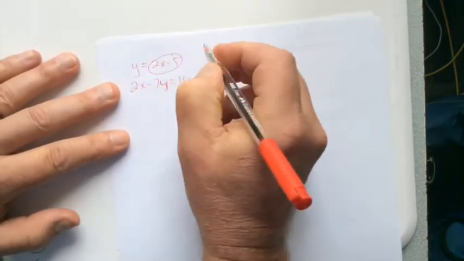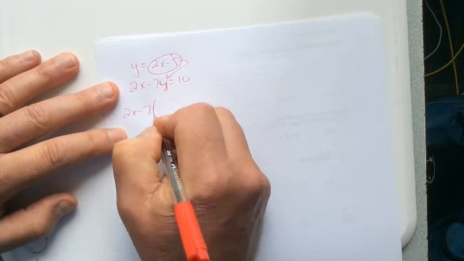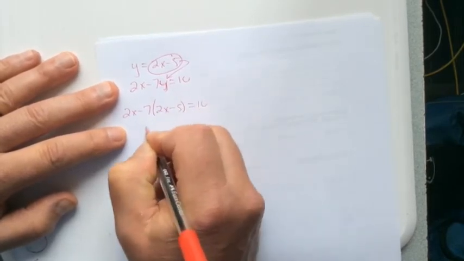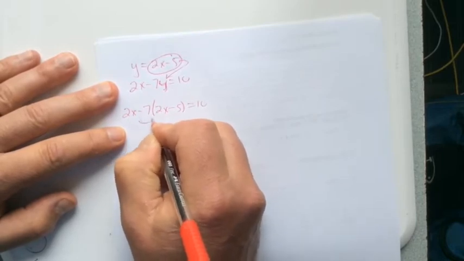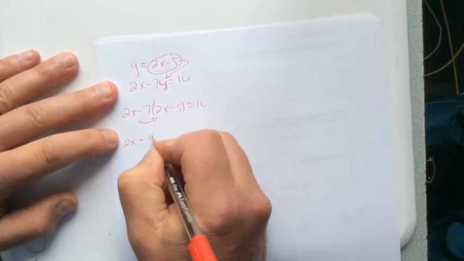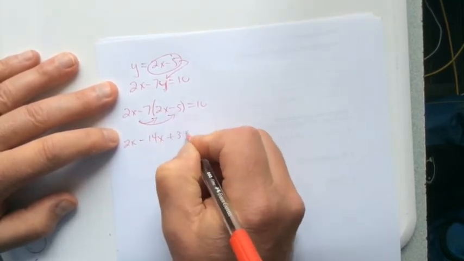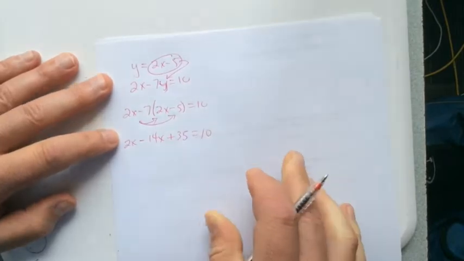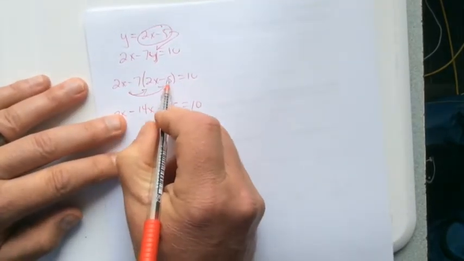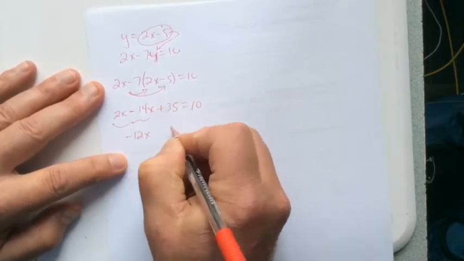So here I'm going to take the 2x minus 5 and stick it in again. So now I have 2x minus 7 times 2x minus 5. Now this is a negative 7. Kids miss that all the time. So negative 7 times 2x is negative 14. And negative 7 times negative 5 is positive 35. You have to emphasize that. You'll be emphasizing that your entire career. Now that's negative 12x.